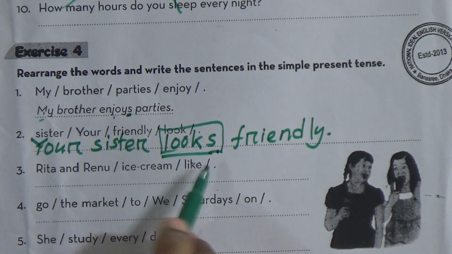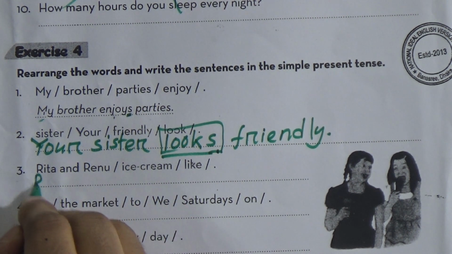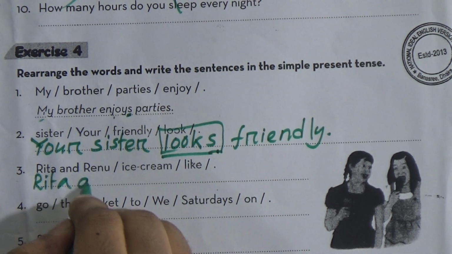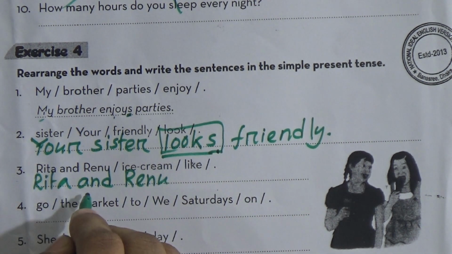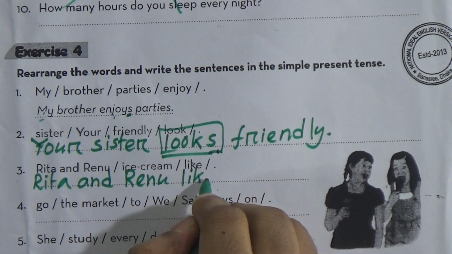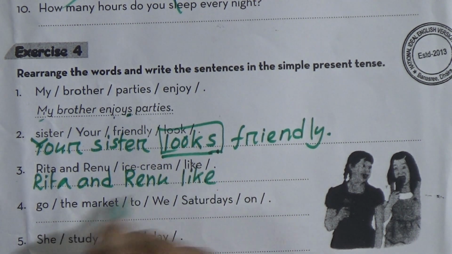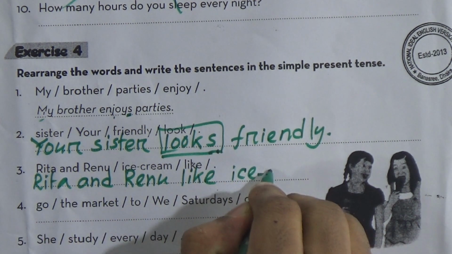Number 3, Rita and Renu ice cream like. So our subject is Rita and Renu. So Rita and Renu, two persons, two girls. So the verb will be plural. No s or es after the verb. Rita and Renu like ice cream.